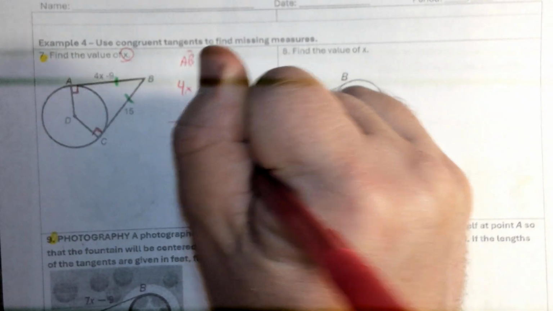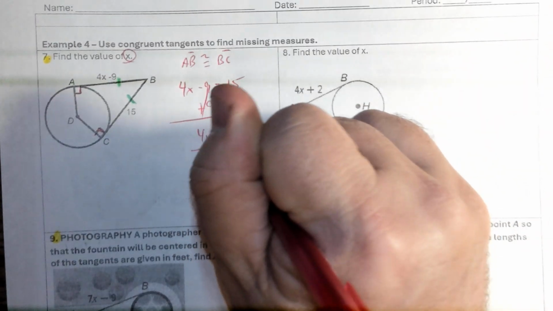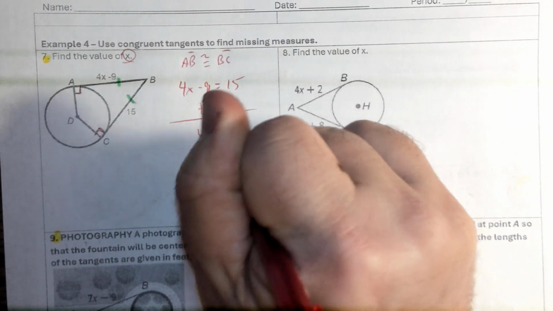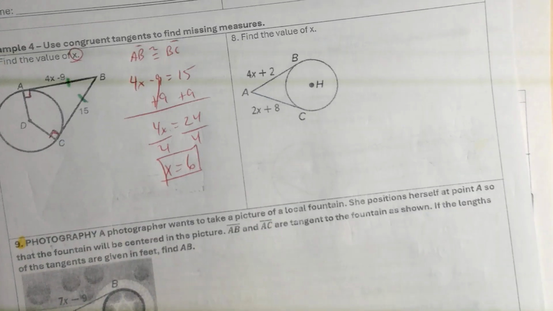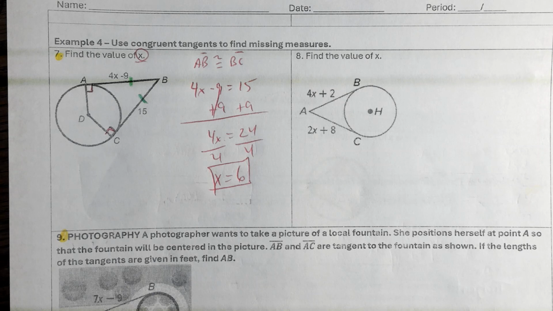Plus 9, plus 9. So 4X is equal to 15 plus 9. 15 plus 9 is 24. Divide both sides by 4, and X is equal to 6. This is going to be the same thing over there. That's your hint. If it's congruent over here, it's probably going to be congruent over there.